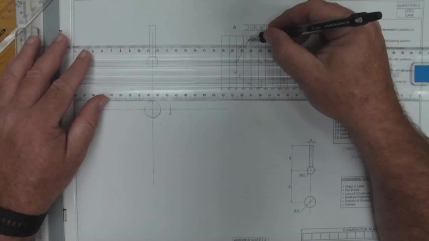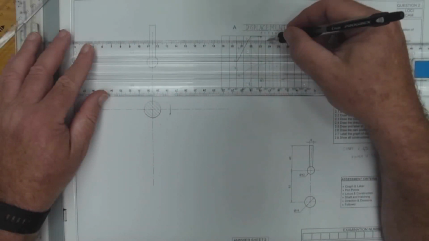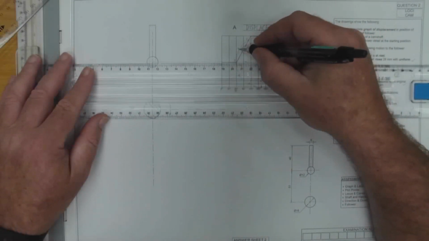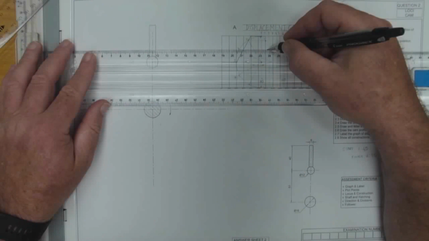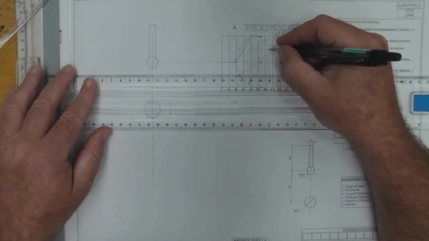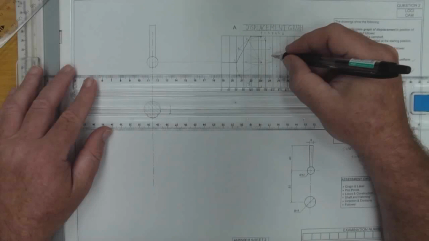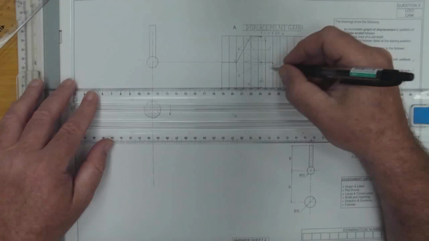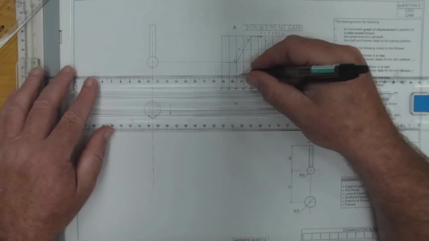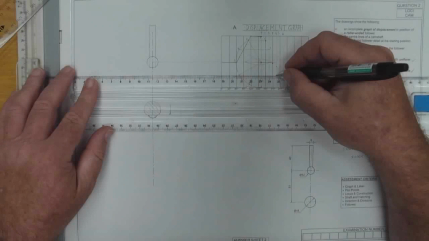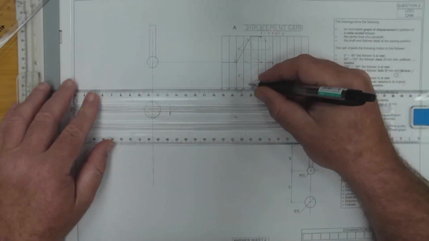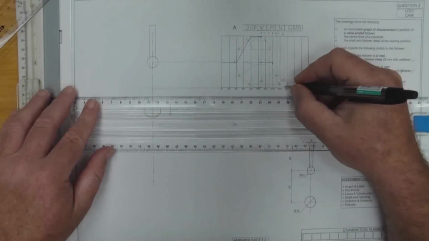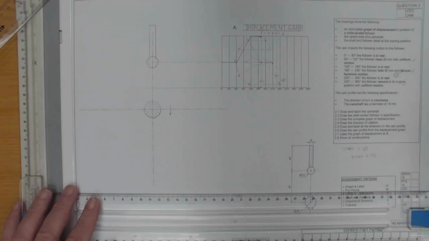Here is point 1, and I then take point 1 on my circle and project it to hit, and that gives me point 1. Here is point 2, I project that to hit vertical line 2, and that gives me line 2. 3 is at the center here, and that's going 3, projecting line 4, 5, and 6 is going to be at the bottom.